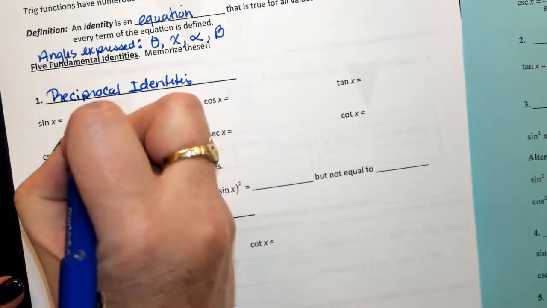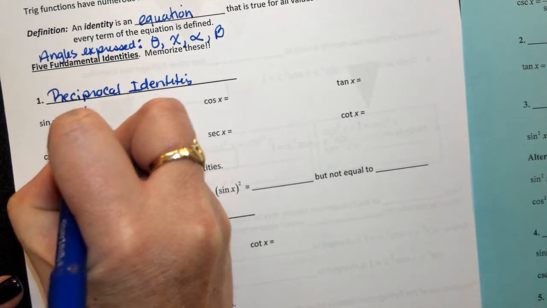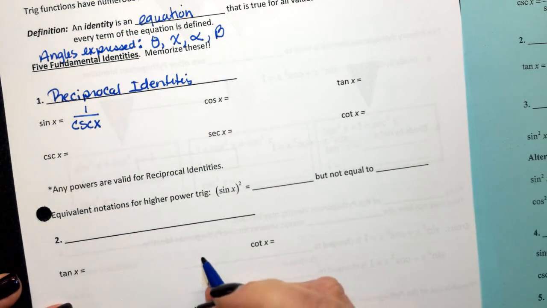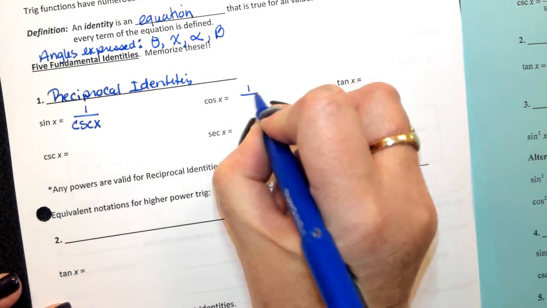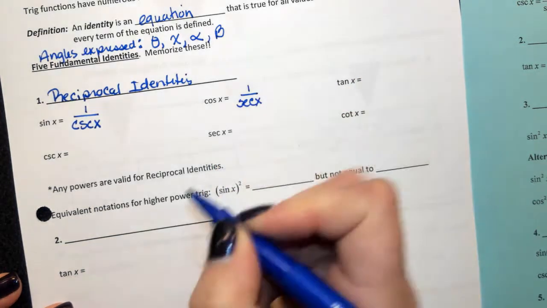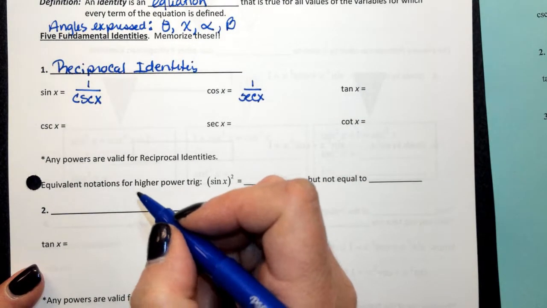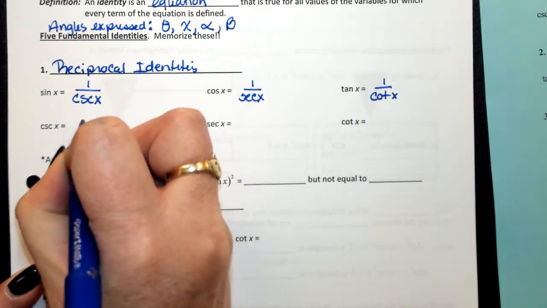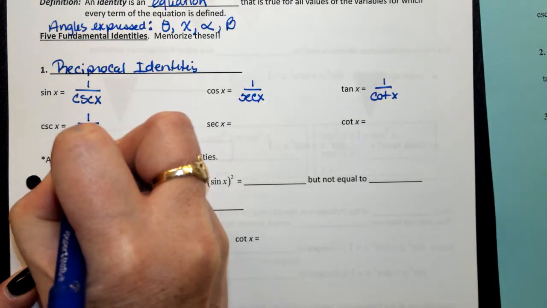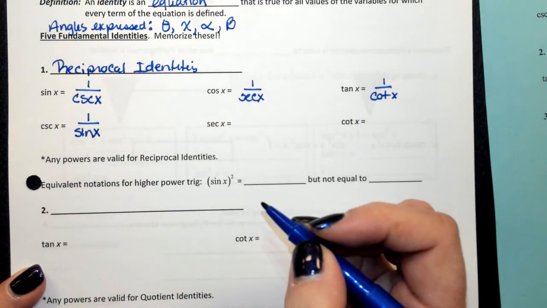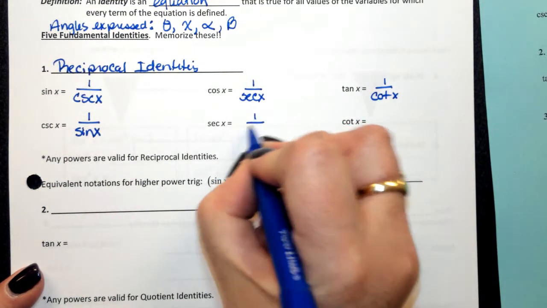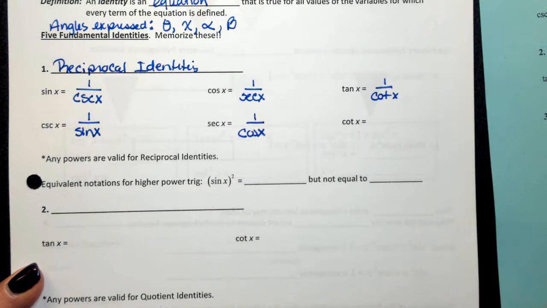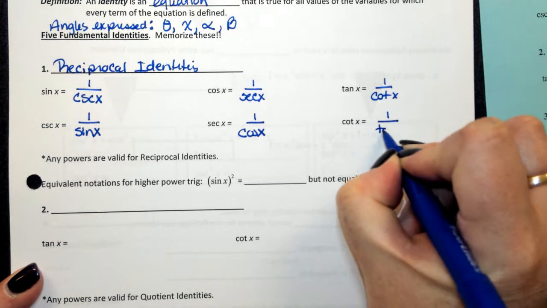So like I said, sine of x is equal to 1 over cosecant of x. Cosine is equal to 1 over secant of x. Tangent is equal to 1 over cotangent of x. Cosecant is equal to 1 over sine of x. Secant is 1 over cosine of x. And then cotangent is equal to 1 over tangent of x.